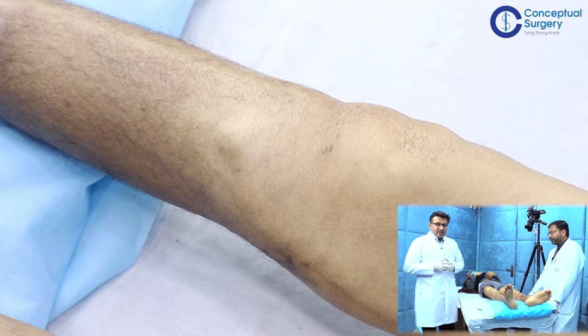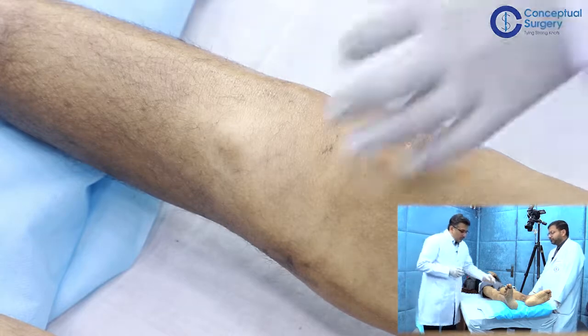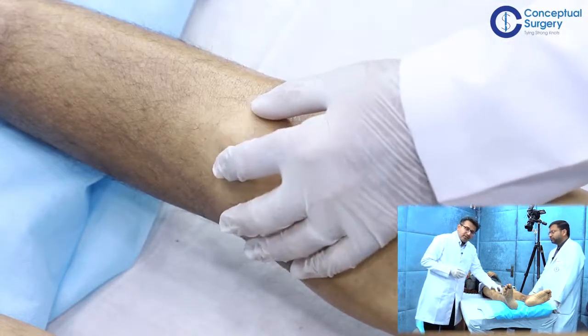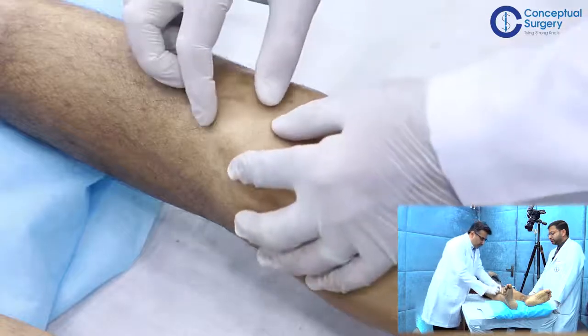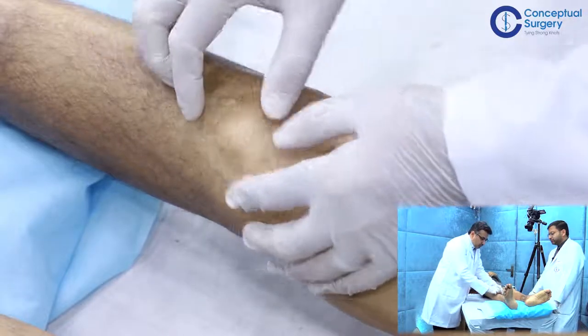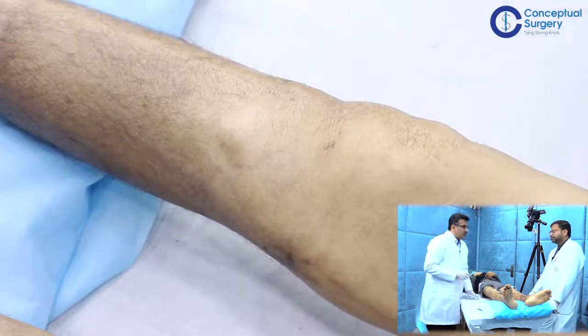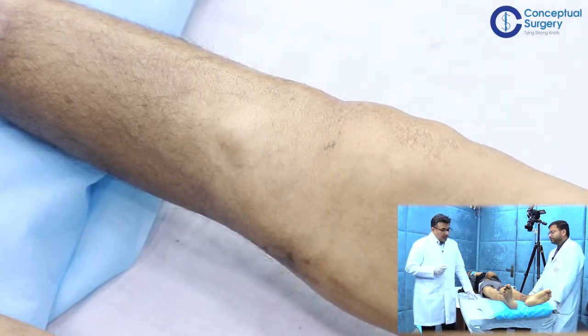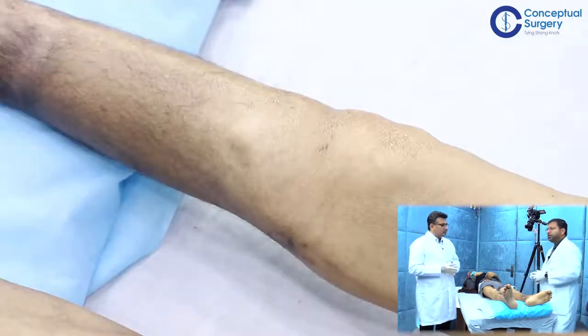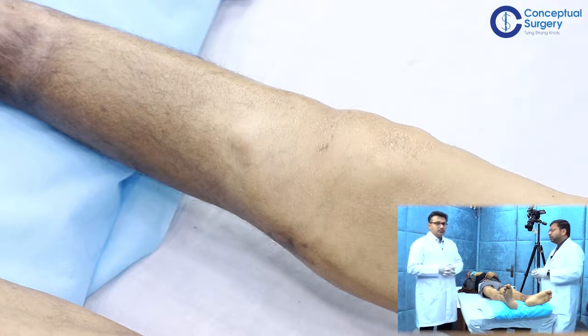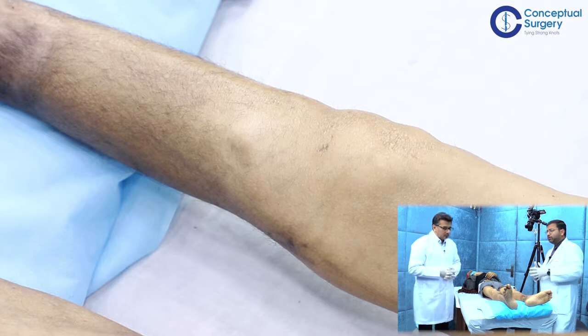Since it is hard in consistency and it is diffuse, we cannot comment on the mobility, but otherwise, for demonstration purposes, the way you'll be looking is in different directions, vertically and even transversely, to see whether the patient has any mobility in the swelling. Another important point is to know about the plane of the swelling, which you mentioned in the initial findings. In a bony hard swelling, we would not want to test for fluctuation, so you have to be careful when to comment on fluctuation.